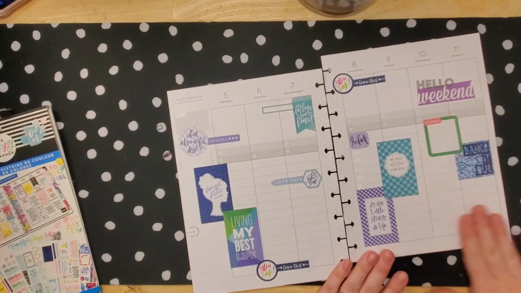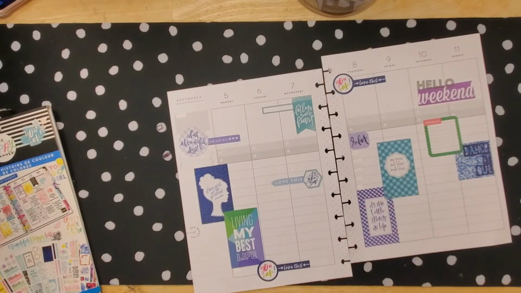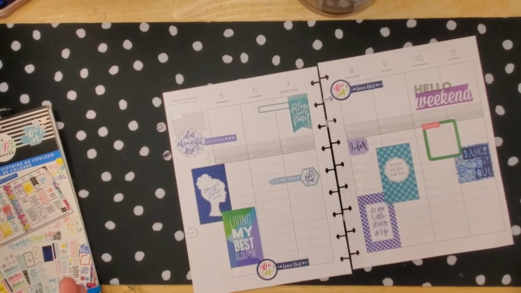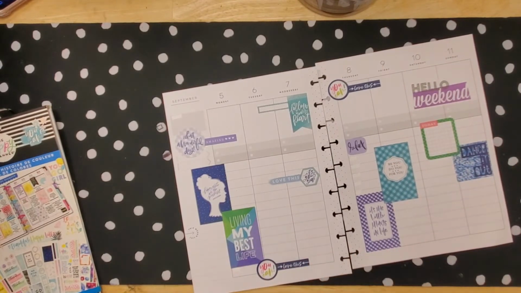Friday, I'll probably push it over because I don't do it Saturday and Sunday. Those are more just whole family time. So I have extra space over here. So I will find somewhere to write.